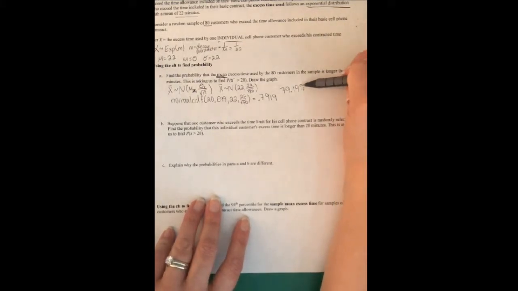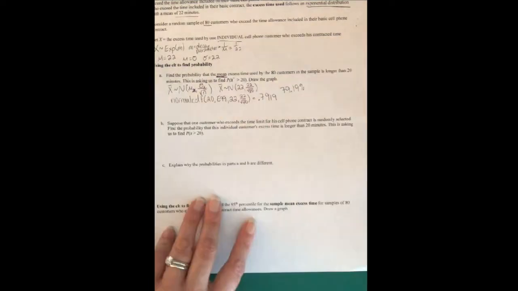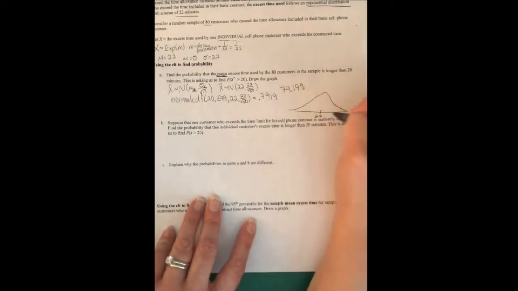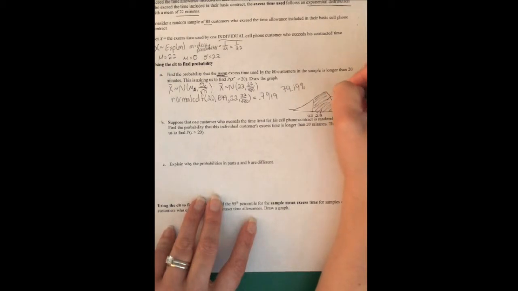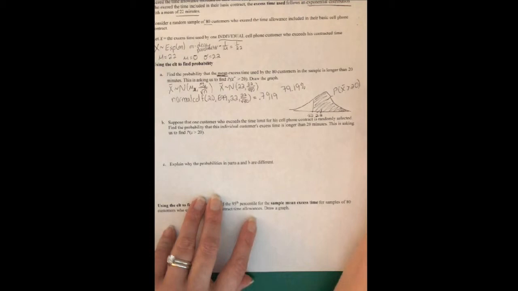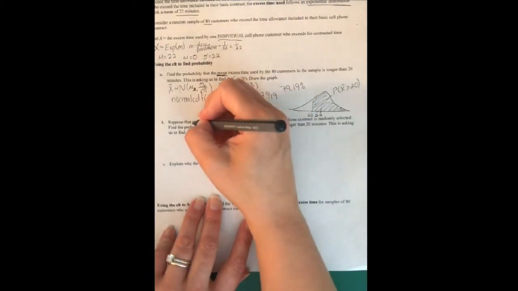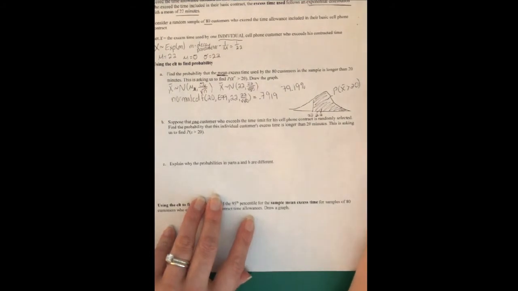So the mean excess time greater than 20 minutes, there's a 79.19% chance. Now if we sketch this, our mean is at 22. This looked at greater than 20, so this was the probability that it was greater than 20 minutes. So there's our graph.